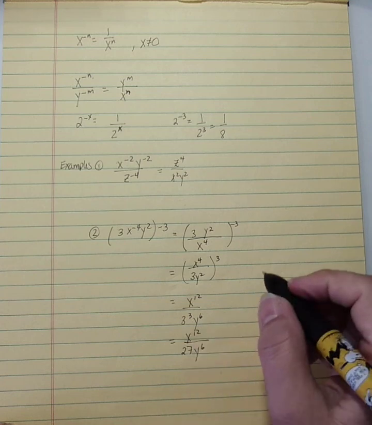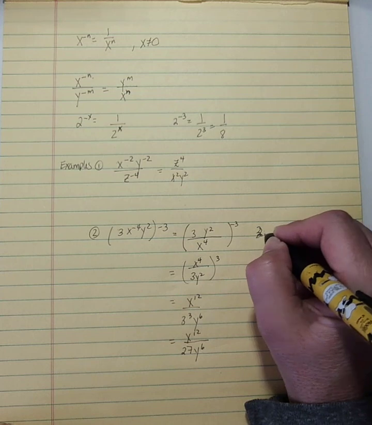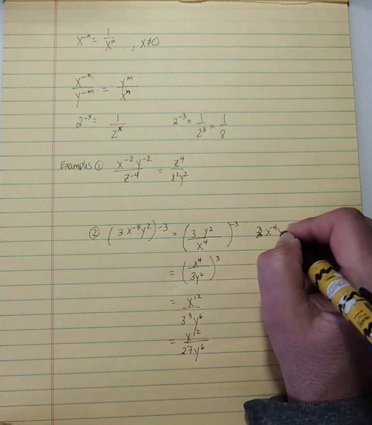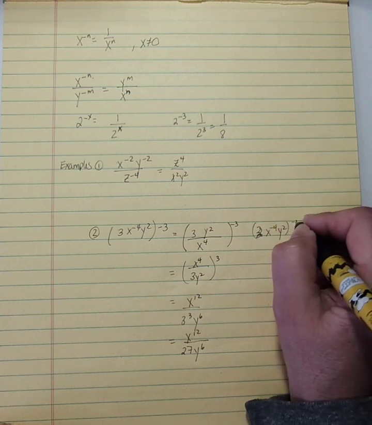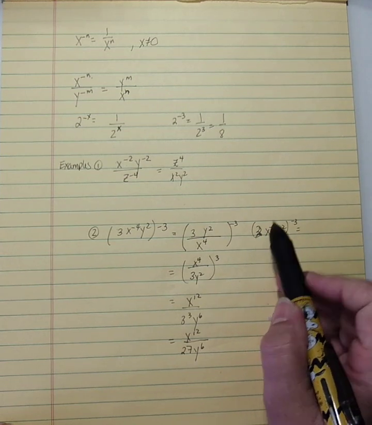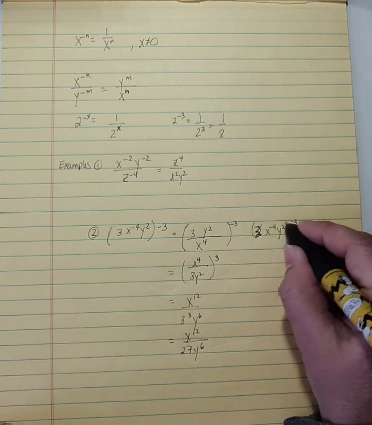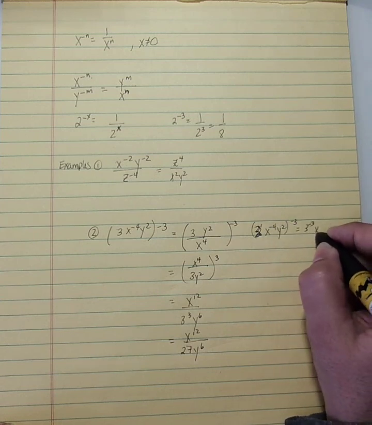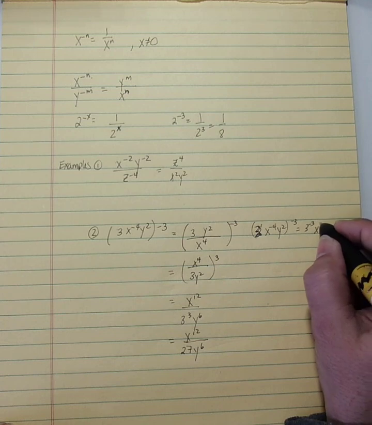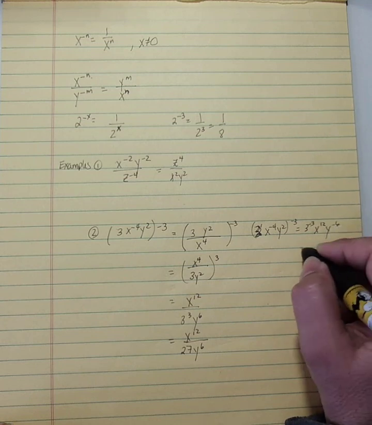Another way someone could do this is they'd take the problem, they'd start out with the 3, x to the -4, y squared to the -3 power. And then they'd put the exponent through in here. So this is like 3 to the 1st power, so you'd have 3 to the -3, 1 times -3 is that. X to the -4 times -3, which is positive 12, and y to the 2 times -3 is -6.